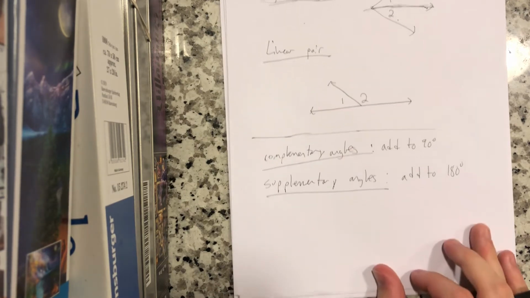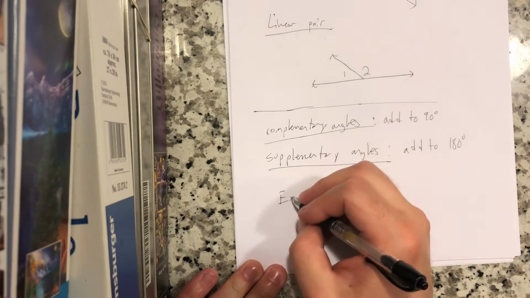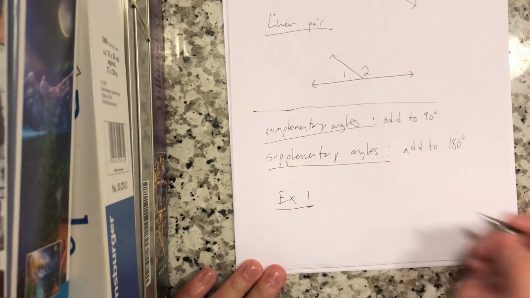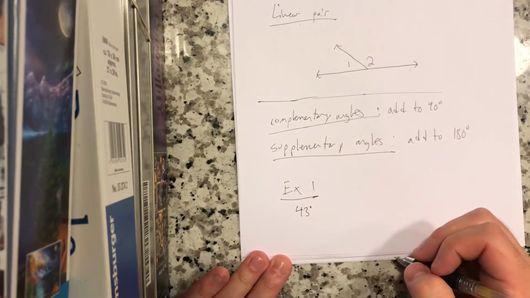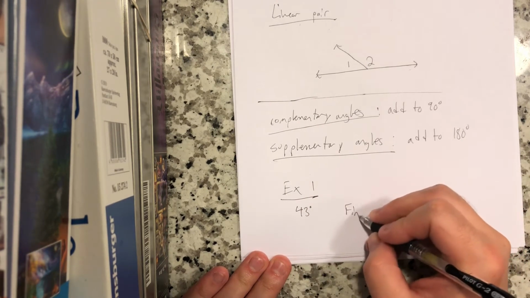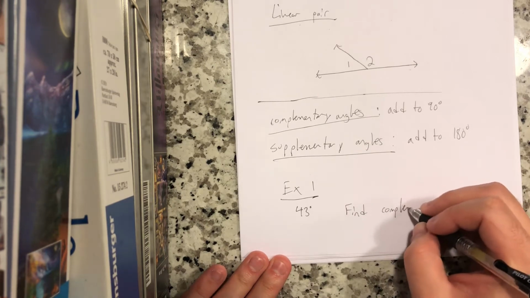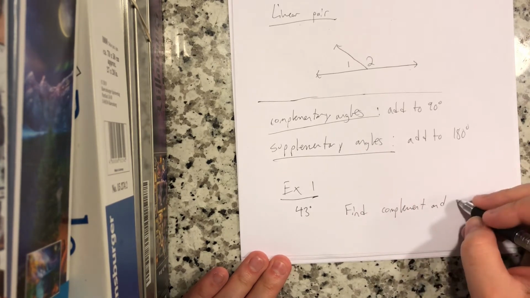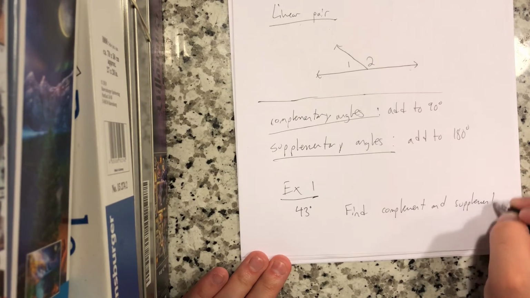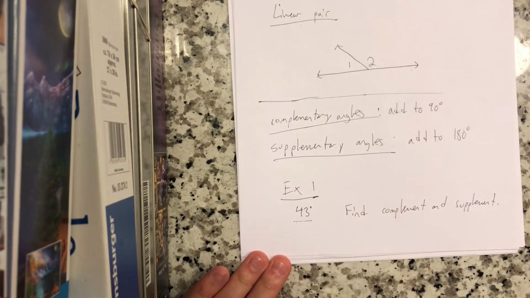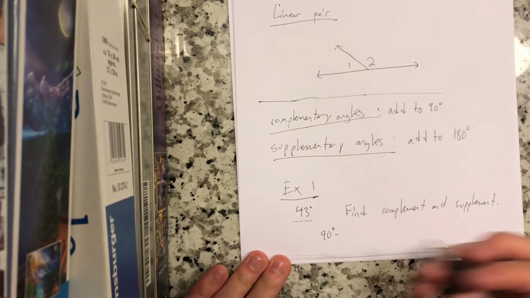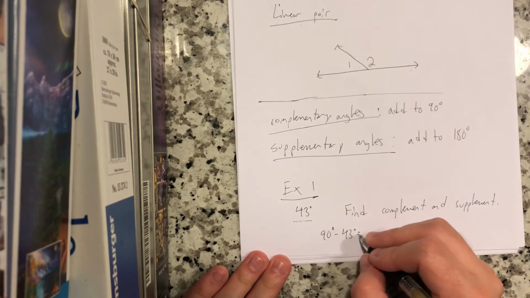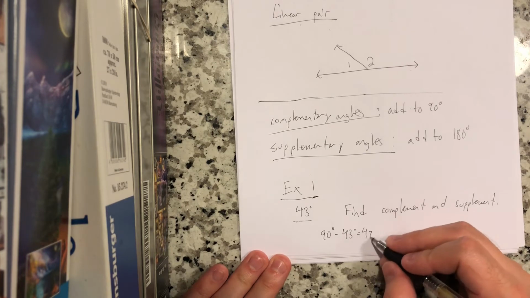So let's go ahead and do an example really quick just to give you guys an idea. Let's say I've got the angle of 43 degrees. Let's find the complement and supplement. To find the complement, we're going to take the 90 degrees, because 90 degrees is what they add up to, and subtract 43 degrees, which should come out to 47 degrees.